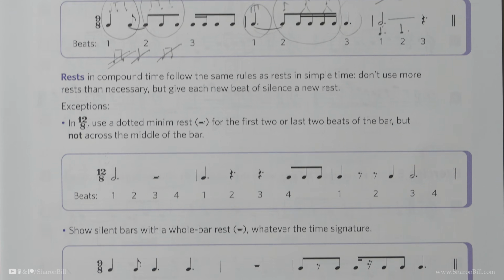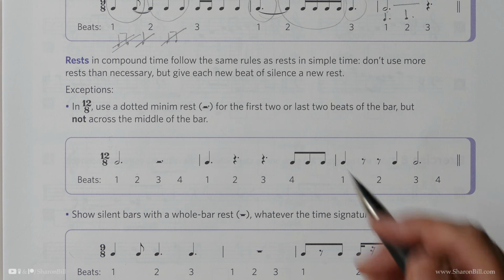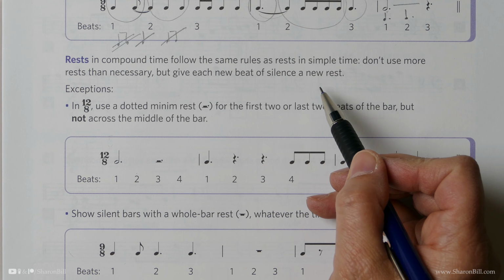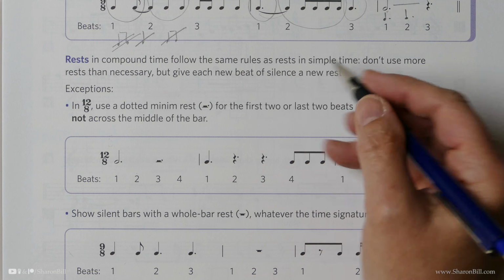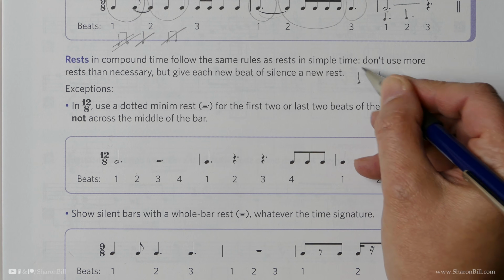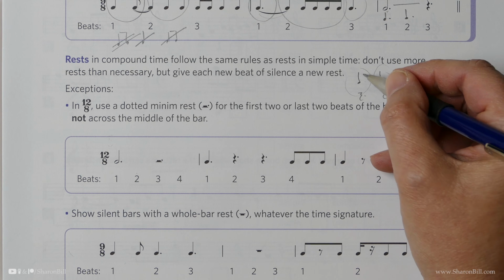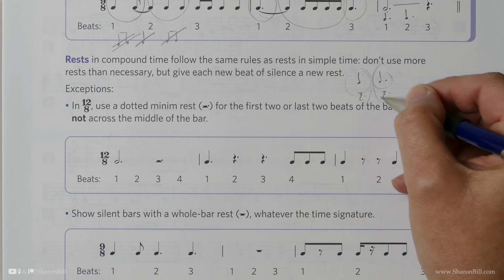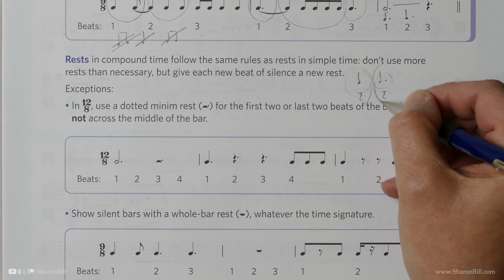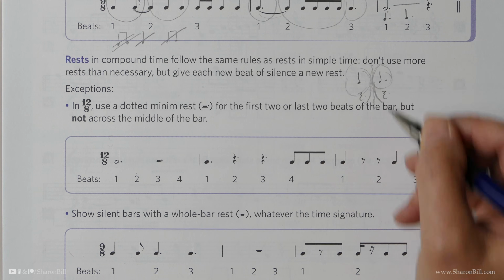The same rule for rests, of course, always applies. Each new beat must have a new rest. And so we're now showing each dotted crotchet beat. So we need to finish off beat 1 before we start beat 2. We have to divide the rests so that we don't cross over that grouping.